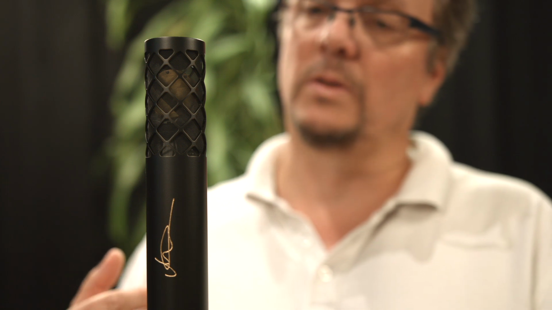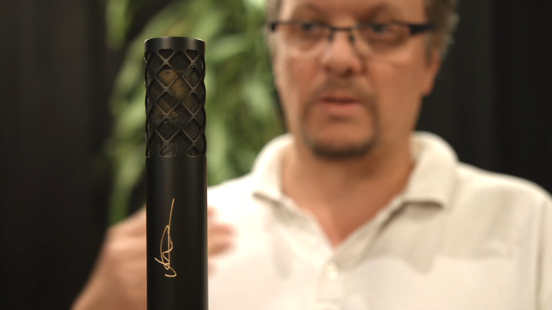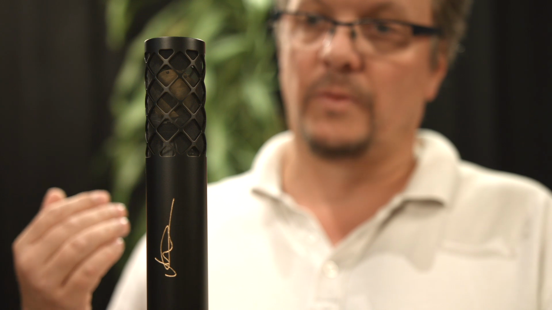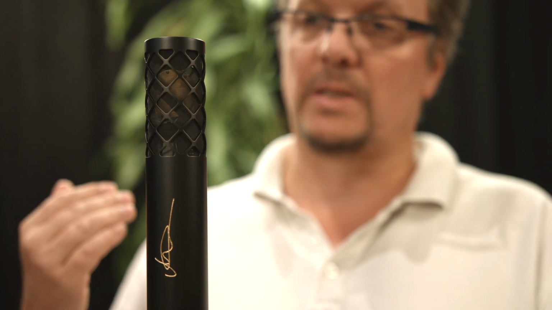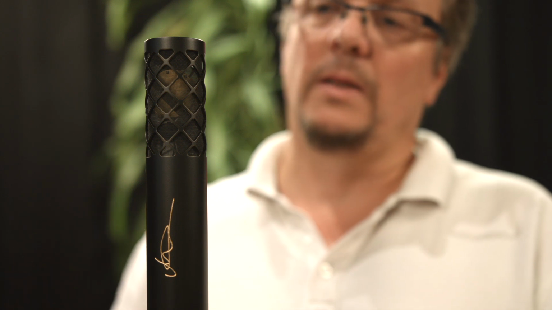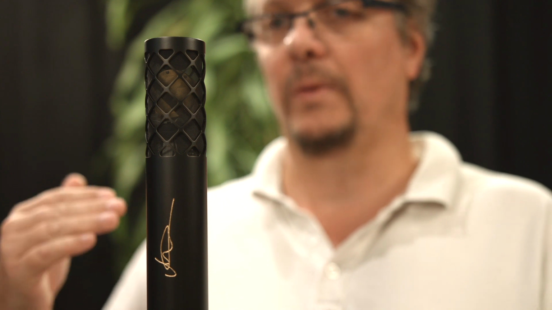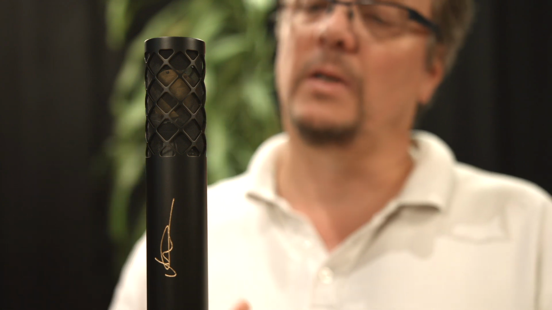They don't want a truly omnidirectional microphone for music recording. They want something with a little bit of focus. They want something with a treble boost like this shelf.